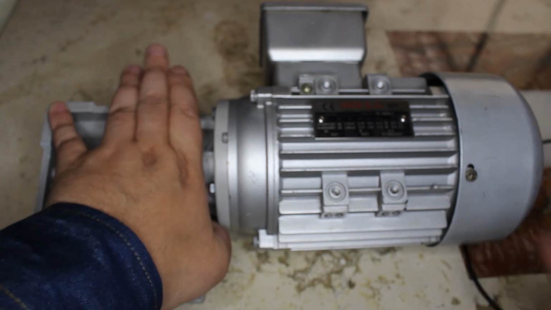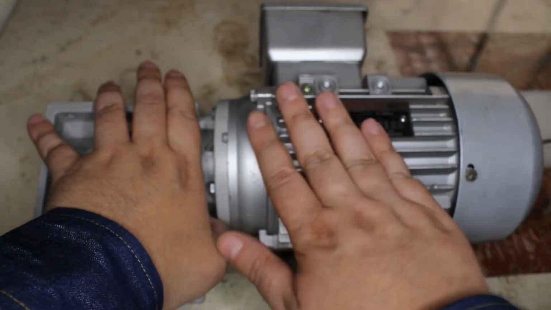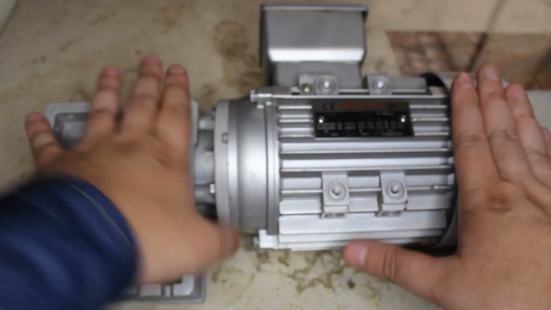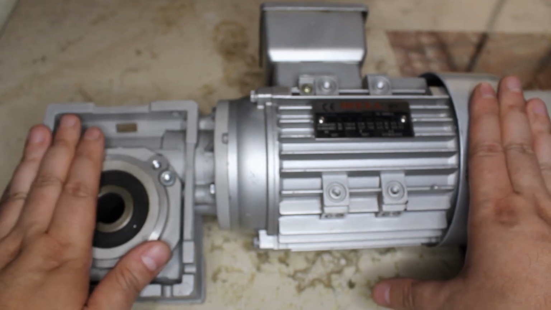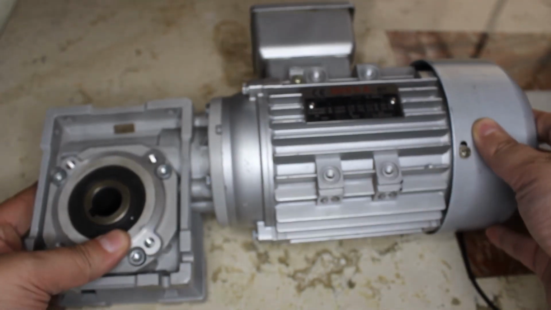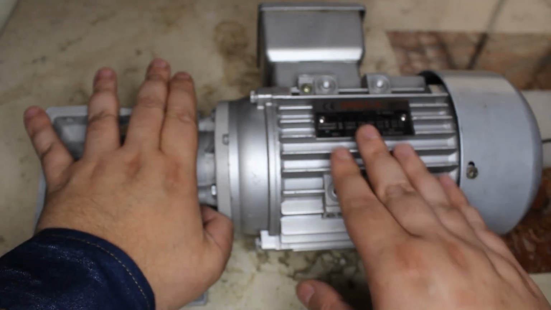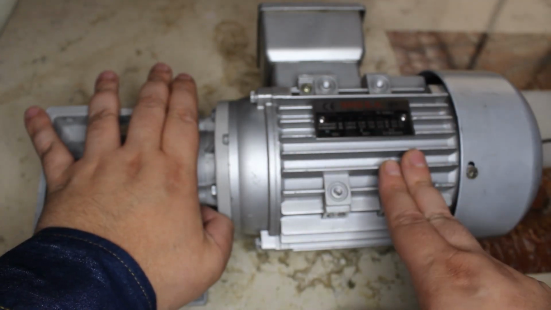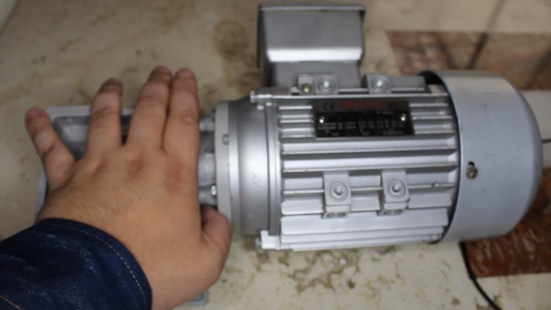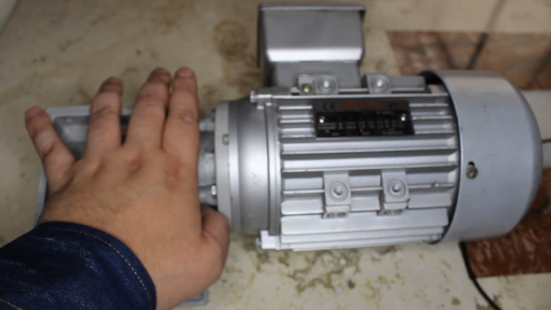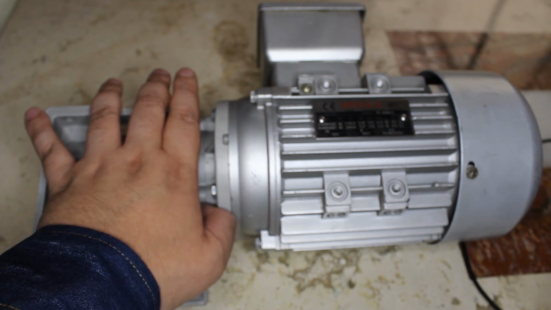But our motor in reality is this. This is our motor. This motor with the reducer, it's a motor reducer. Okay? If we were to add our motor only, then in this case, we wouldn't have enough torque. However, we would get greater speed.